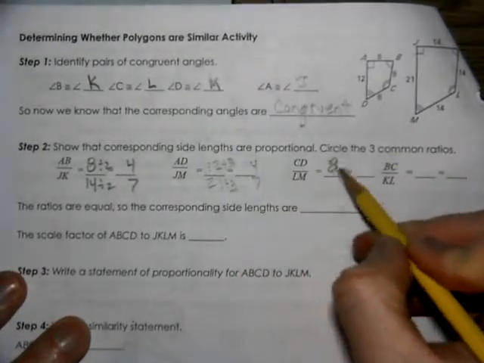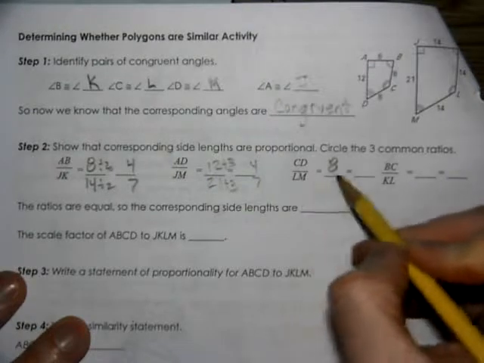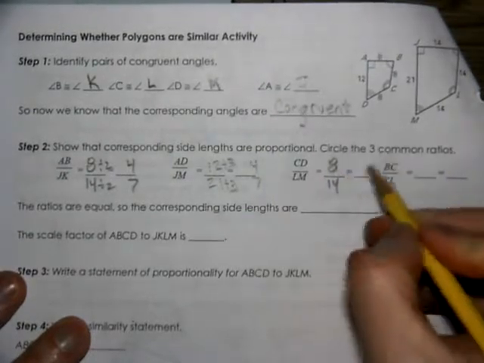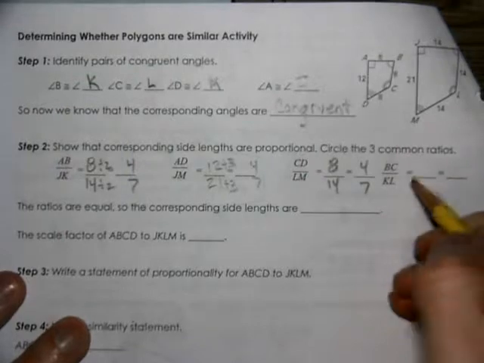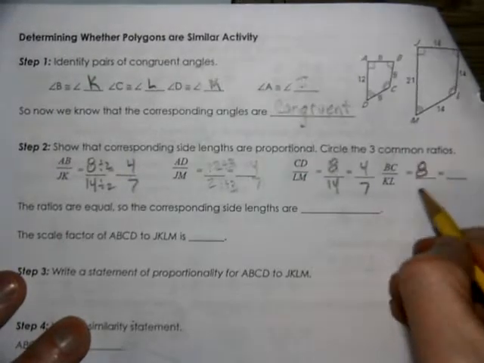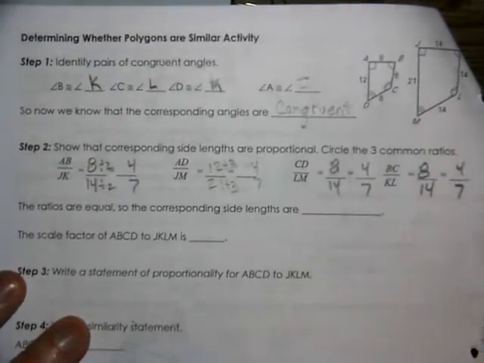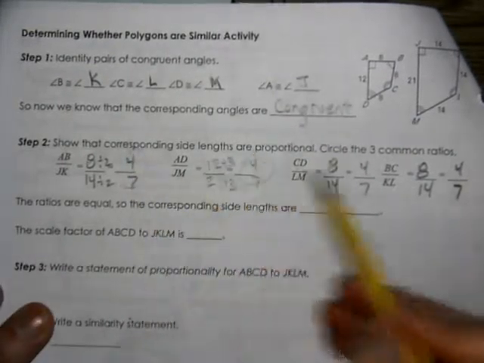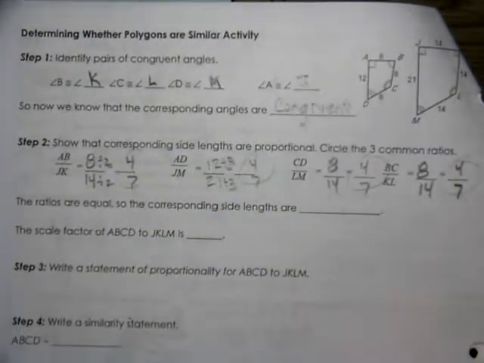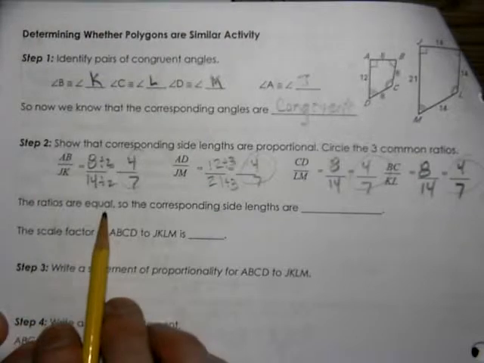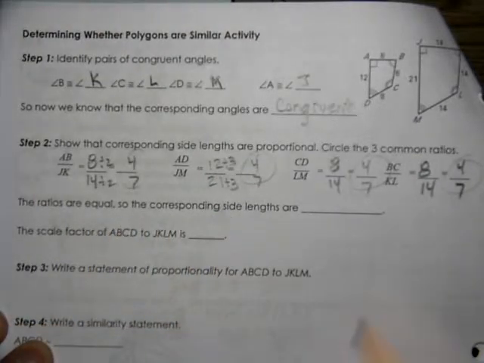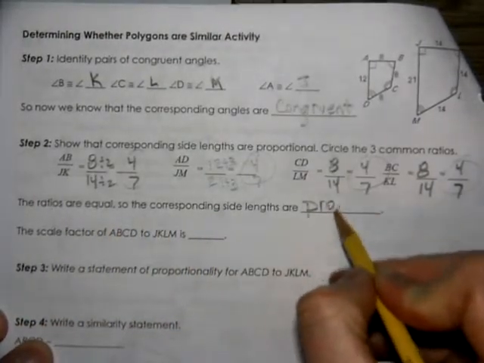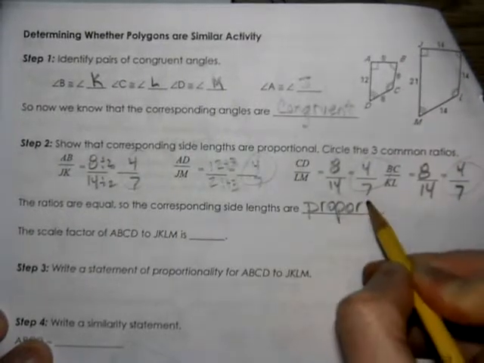So CD is 8, LM is 14, and that of course reduces to 4/7. And the same thing again, that reduces down to 4/7. So here we have the same reduced value for all the corresponding sides. So now we know the ratios are equal, so the corresponding side lengths are proportional.